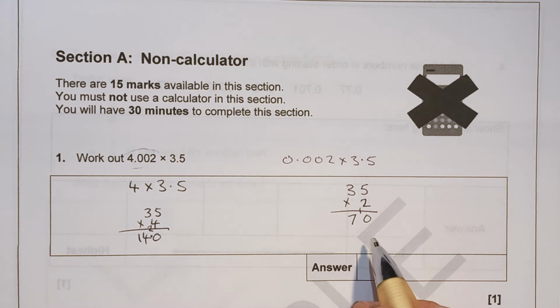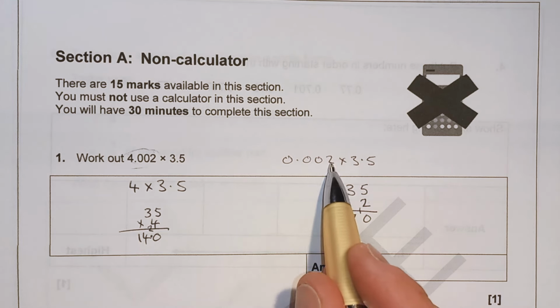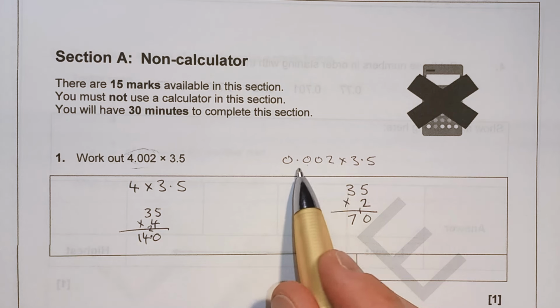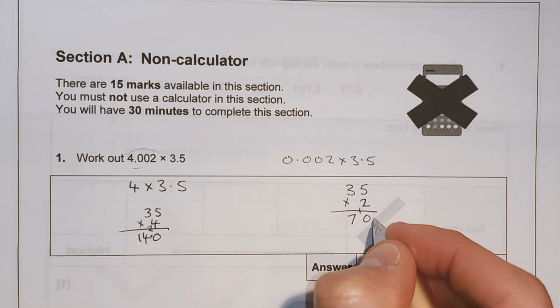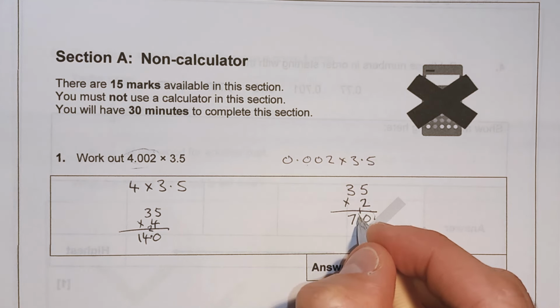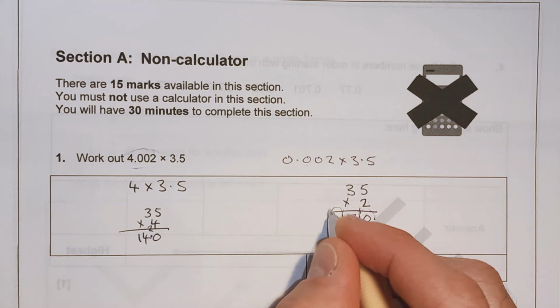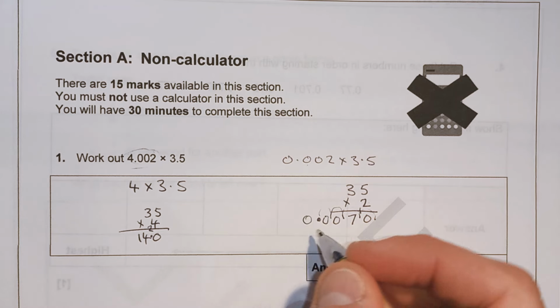Now we've got to put the decimal point back in. We had one decimal place here, and 1, 2, 3 here. So altogether we've got 4 decimal places. If we start at the end, we've got to move it 4 to the left to make it smaller. So 1, 2, 3, 4. And then fill in the gaps with zeros.